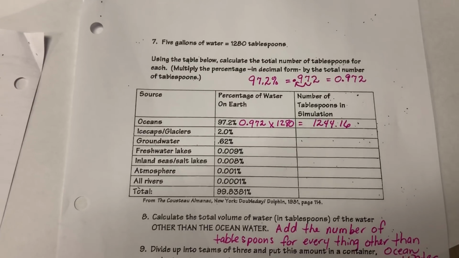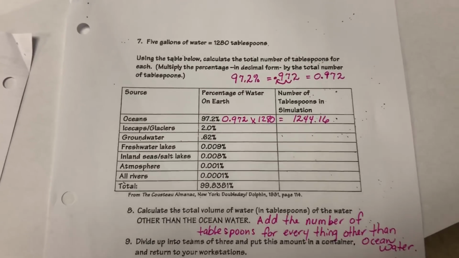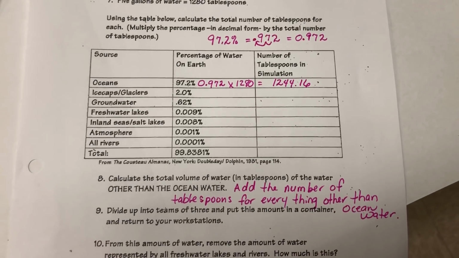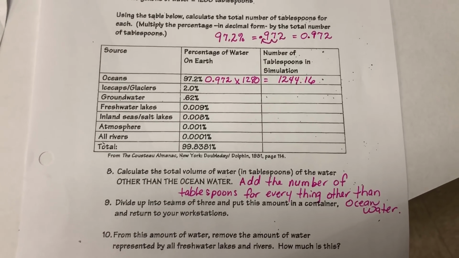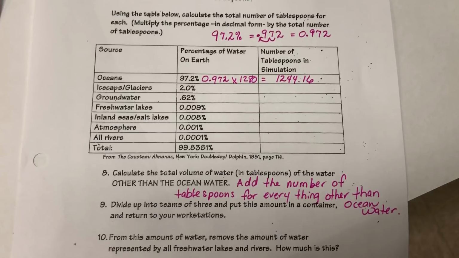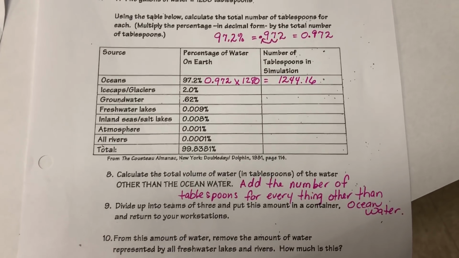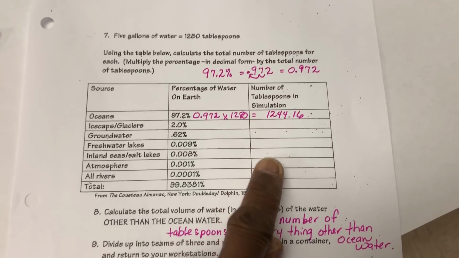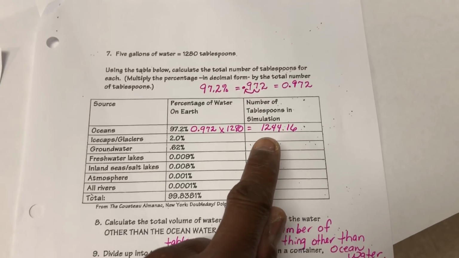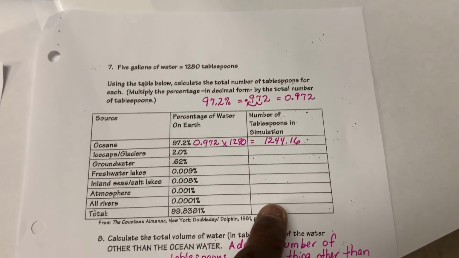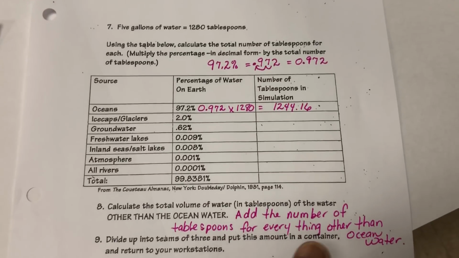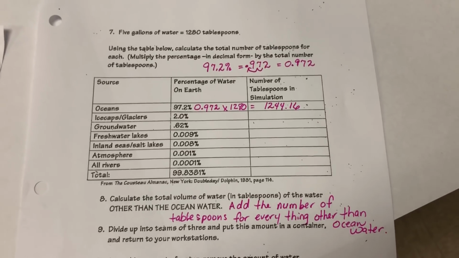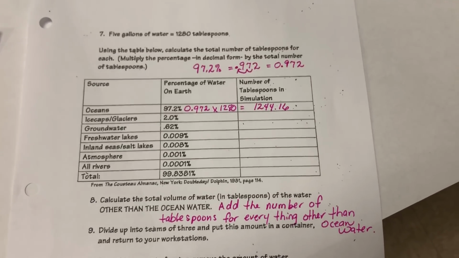Again, you're going to need to pause the video as you do the calculations, but I'm going to move forward. Let's go on to number 8. Number 8 says calculate the total volume of water in tablespoons of the water other than ocean water. And to do this, you have to add the number of tablespoons for everything other than ocean water. So that means that once you get your tablespoons figured out here, you're going to need to add everything up other than ocean water in order to come up with the value that you need for number 8. Again, you will need to pause the video, but I'm going to go forward. And please show your work.